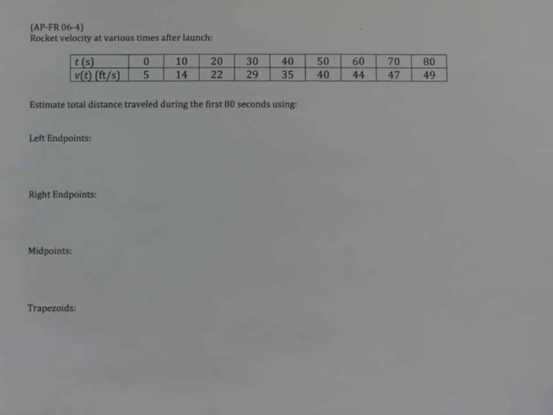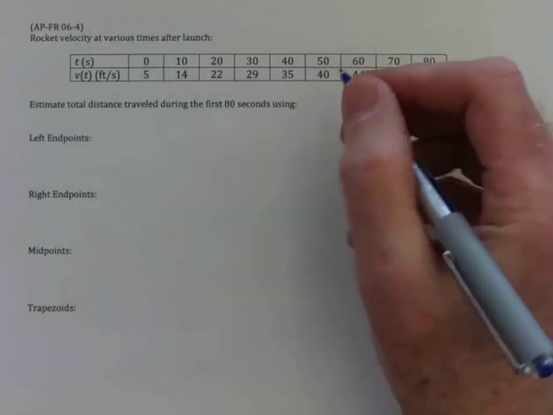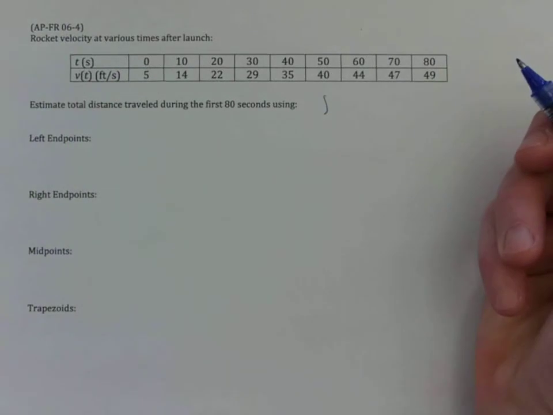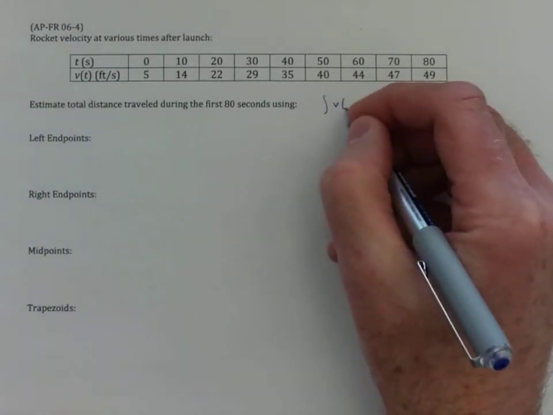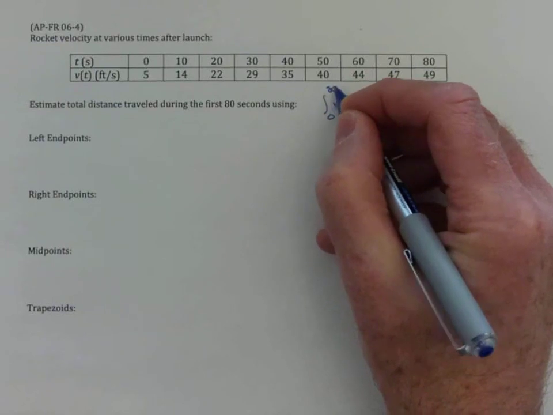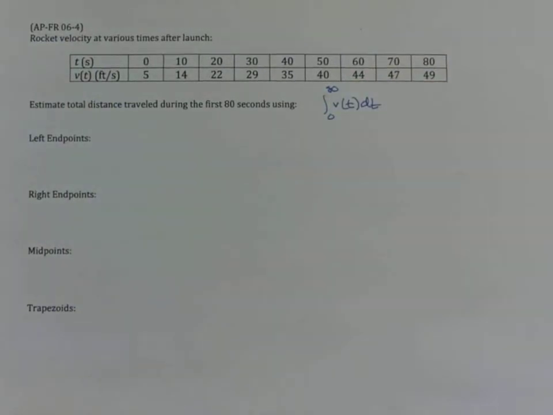Now we know that there are no changes of direction or anything like this, and so the distance should just be the same as the displacement, and it should be equal to the integral of the velocity over the interval in question, which is from time 0 to time 80. Now the question is, how do we do this if all we have are values from a table?